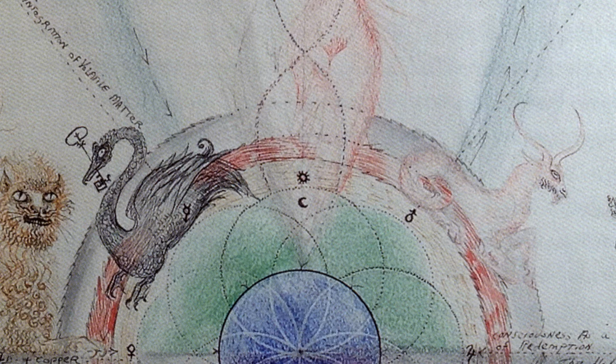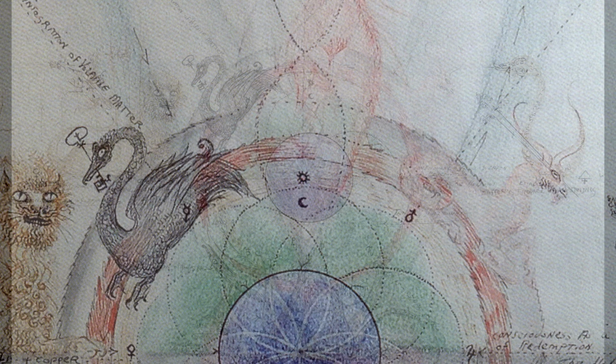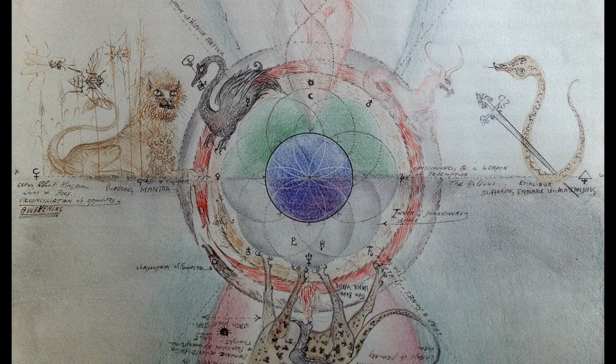On the right is an antelope. Following the dotted crosswise line to the edge we see hoofed animals, Carnunos horned god, rocks, minerals, bloodstream. On the horizontal line to the left is a line with large bees. Underneath is reconciliation of opposites, awakening. On the line to the right is a serpent coiling around a sword. The text there is consciousness as a weapon of redemption.